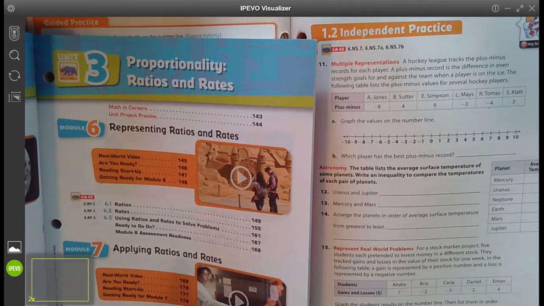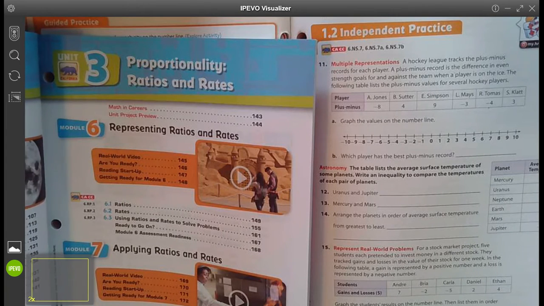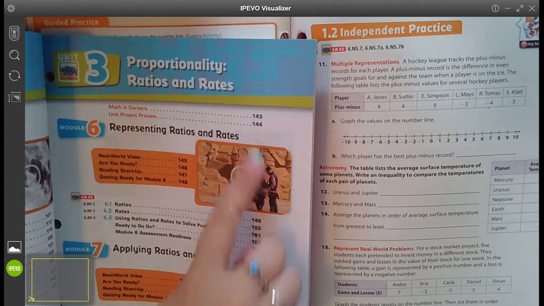Then it tells you the specific sections within each module and which page they start on. If you want a preview of what we're going to be covering next, or if we didn't assign something out of the textbook and you want to use it as extra practice, look for the section that we're on and see what page it's on.